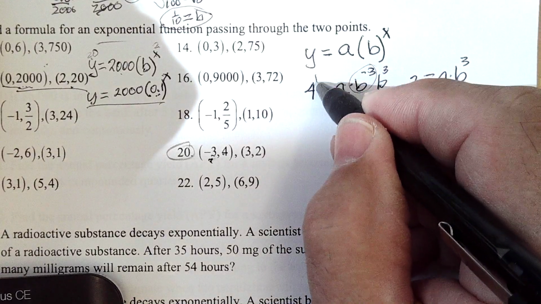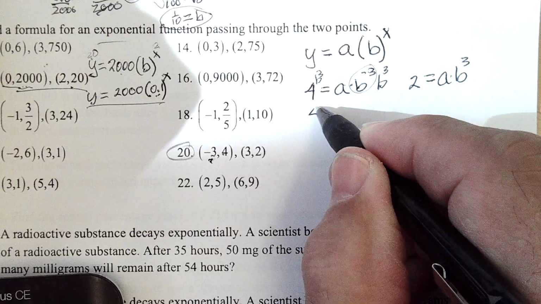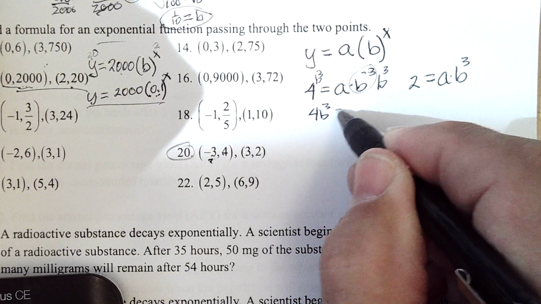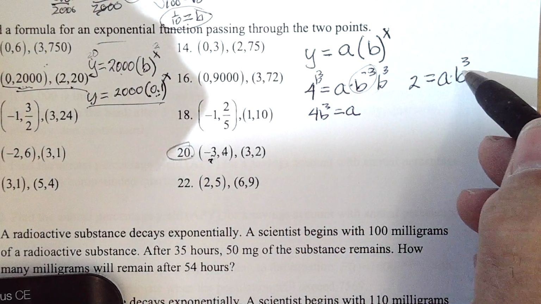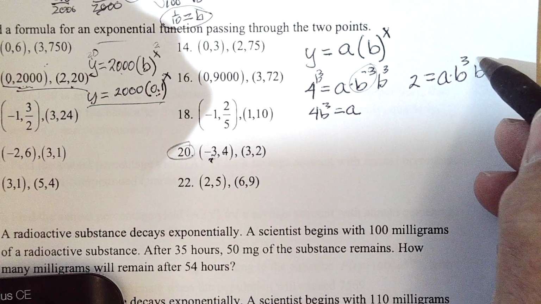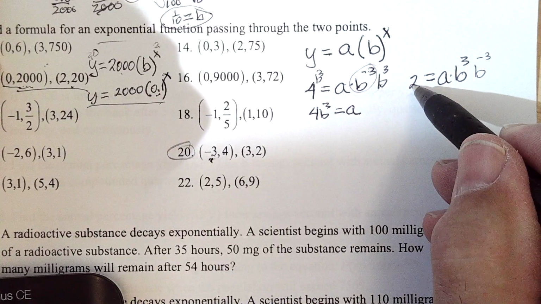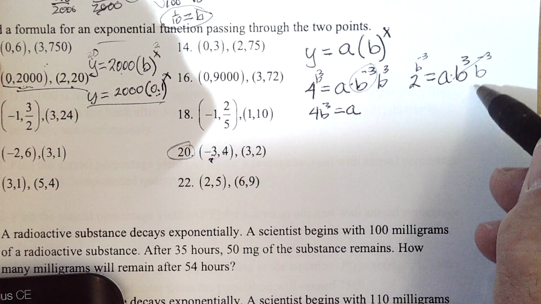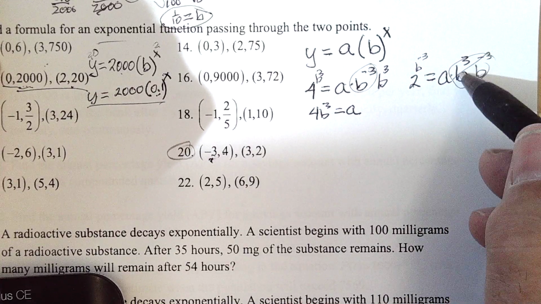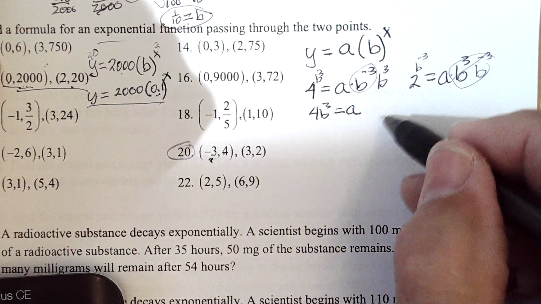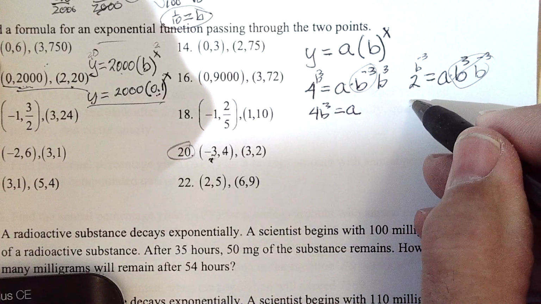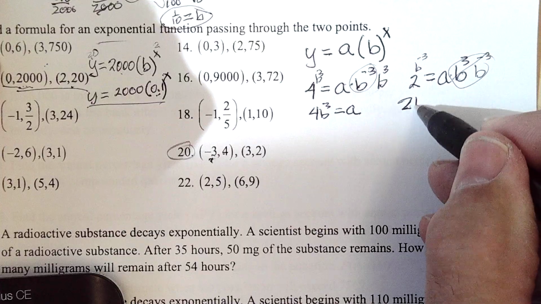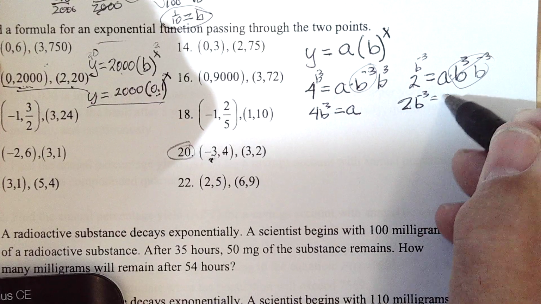So I multiply by b to the 3rd, and I get 4b to the 3rd equals a. Here, if I multiply by b to the -3, these cancel out, or they become 1. I get b to the 0, which is 1, and I get a is equal to 2b to the -3.